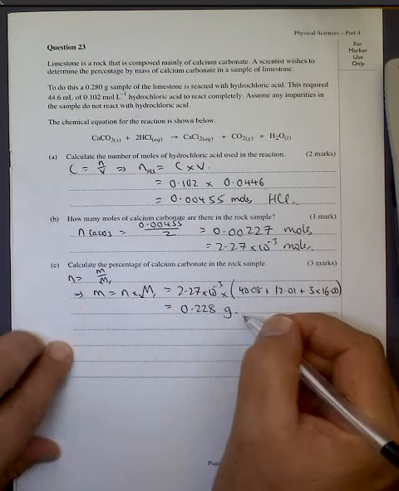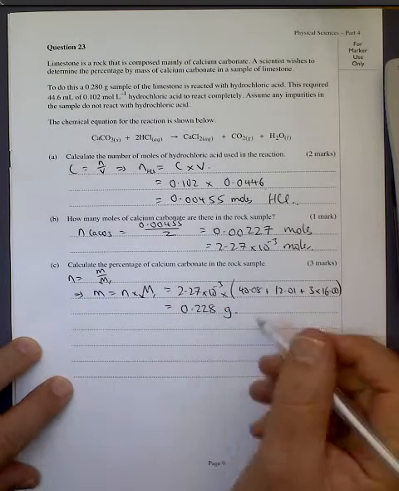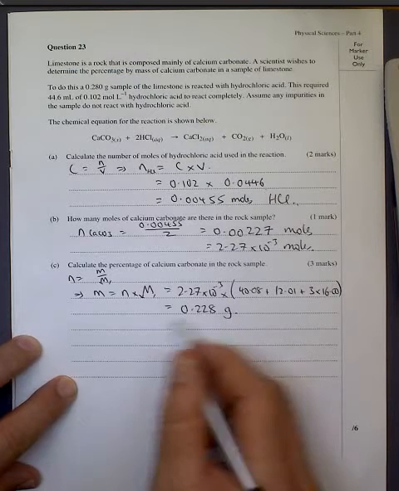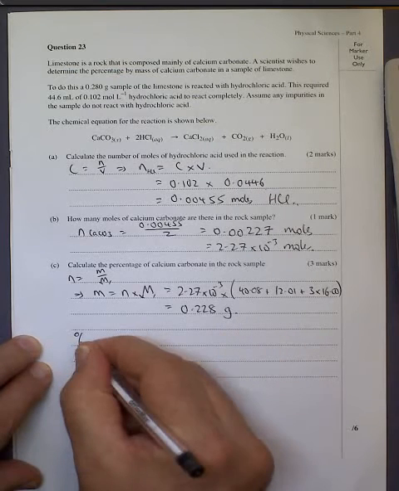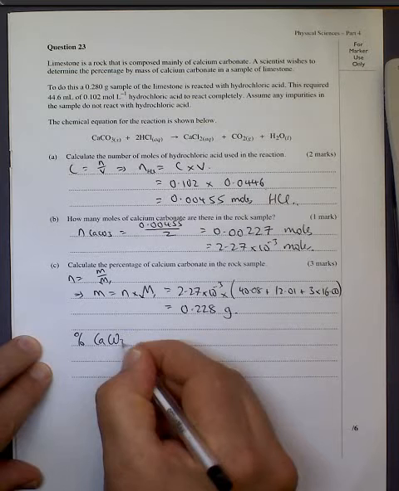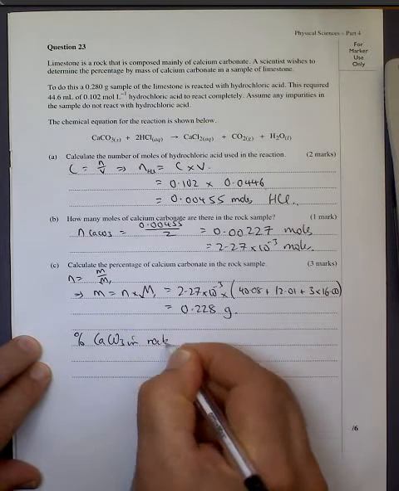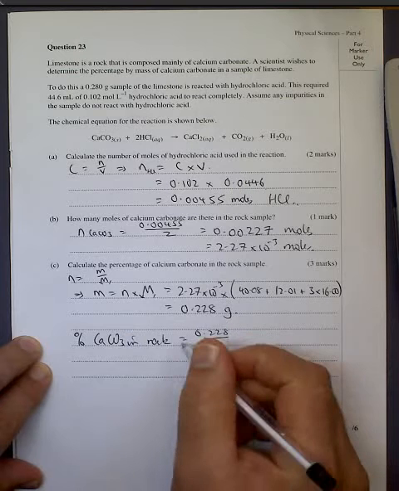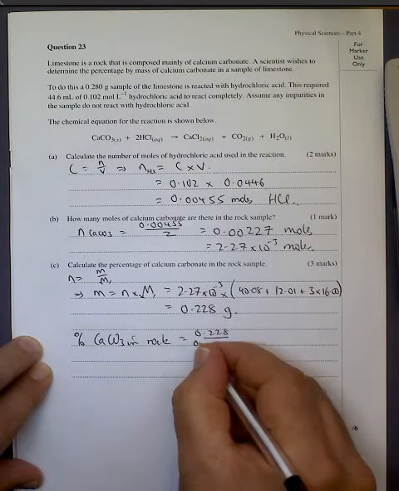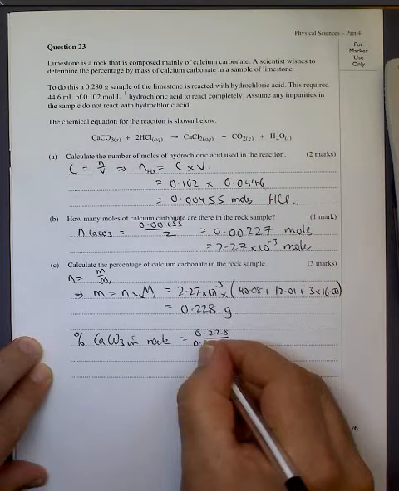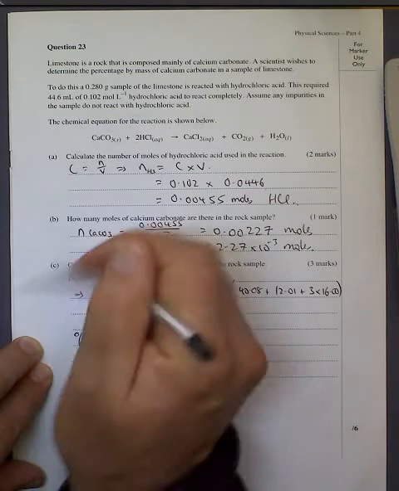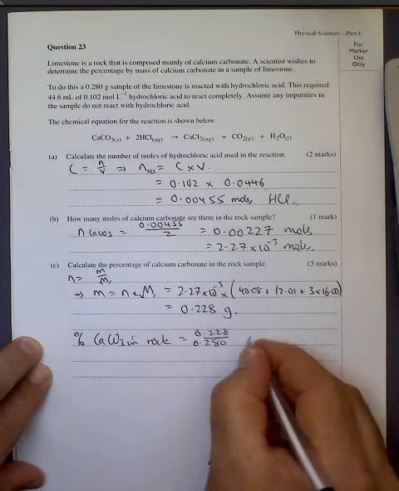grams. Calculate the percentage of calcium carbonate in the rock sample. So that's how much calcium carbonate there is. So the percentage of CaCO3 in the rock is equal to 0.228 divided by the original mass, 0.280, which is up here, multiplied by 100.